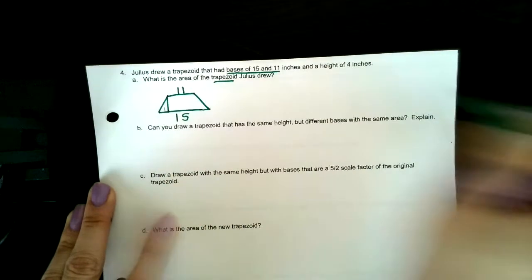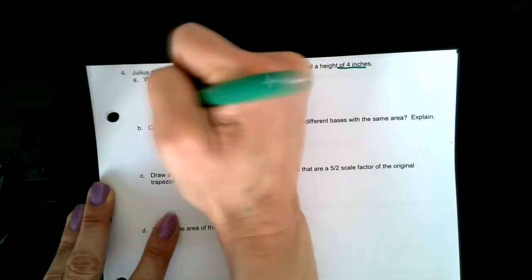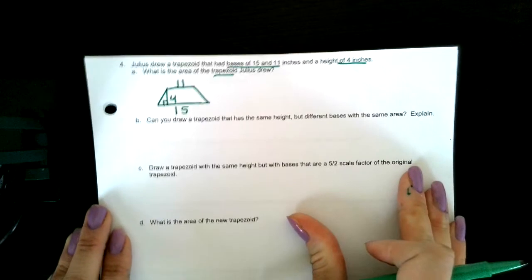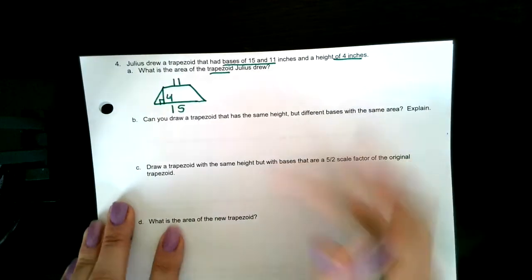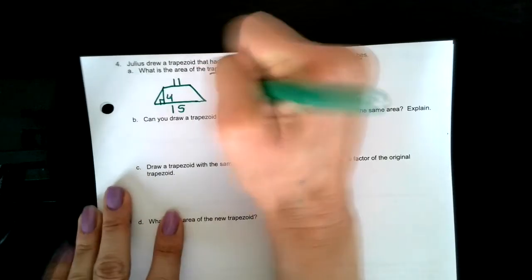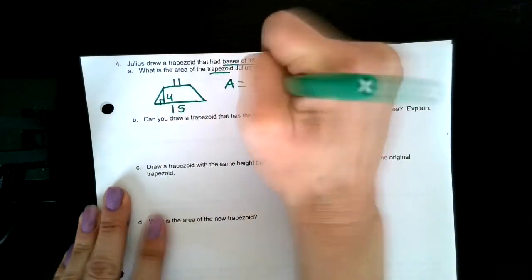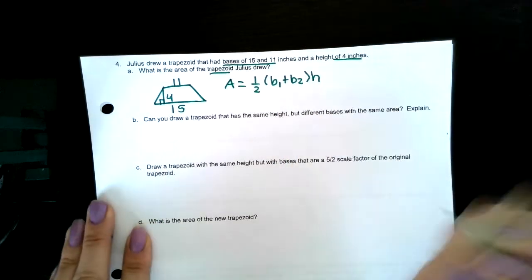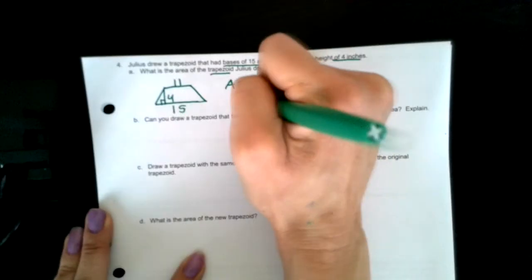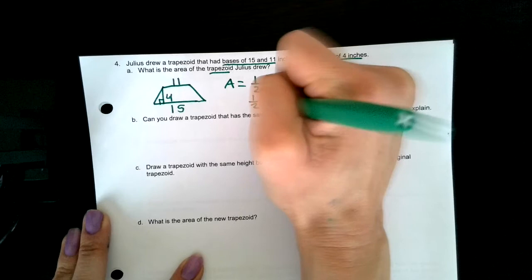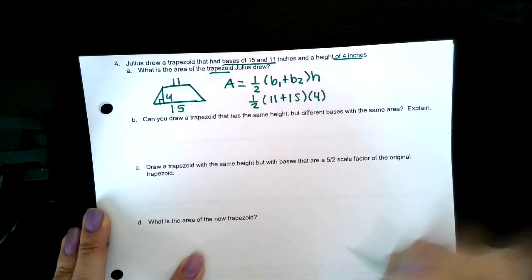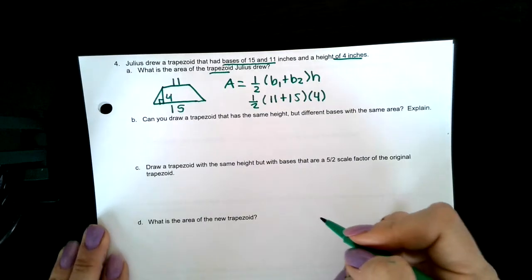And it says that we have a height of 4 inches. So I'm going to label that as well. Remember, the height runs perpendicular to the parallel bases. So what is the area of this trapezoid? We're going to use the formula 1/2 times (base 1 plus base 2), and we're going to multiply that by the height. So I'm going to plug in my bases, which are 11 and 15, and then I'm going to multiply that by the height. That's how I'm going to get the area of this figure.